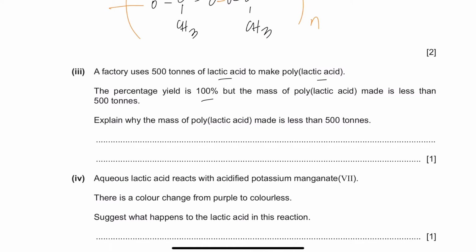The percentage yield is 100%, but the mass of the polylactic acid made is less than 500 tons. Why is this happening? Remember, we studied this: in condensation polymers the sum of the masses of the monomers will not be equal to the mass of the polymer. And why?